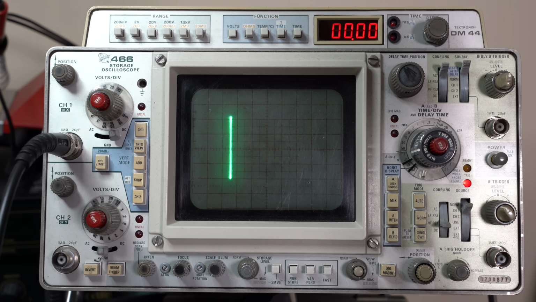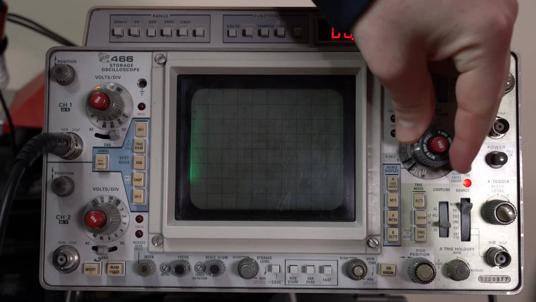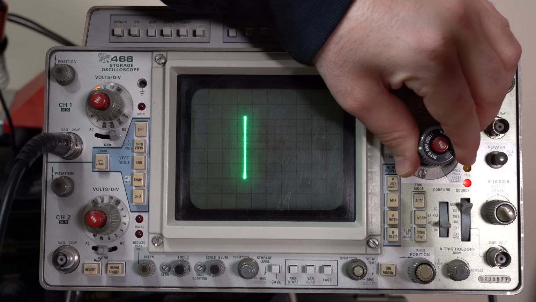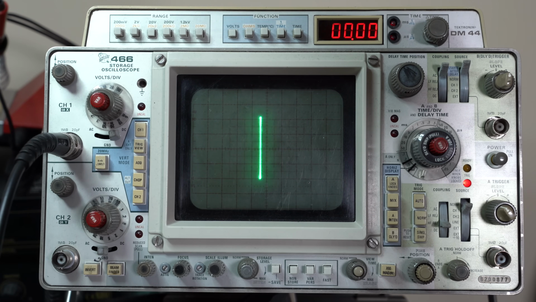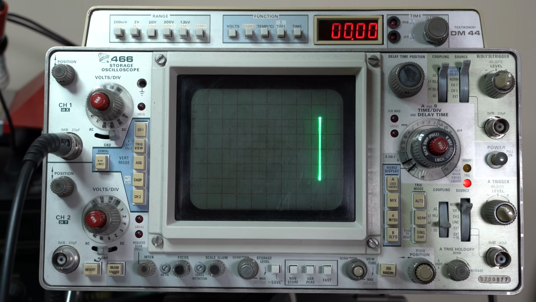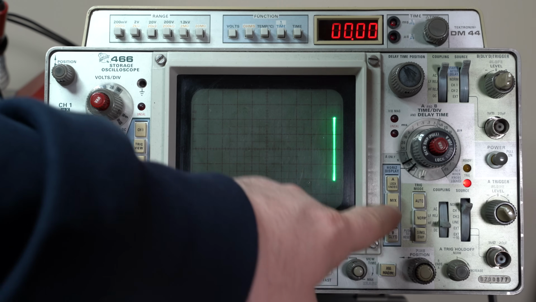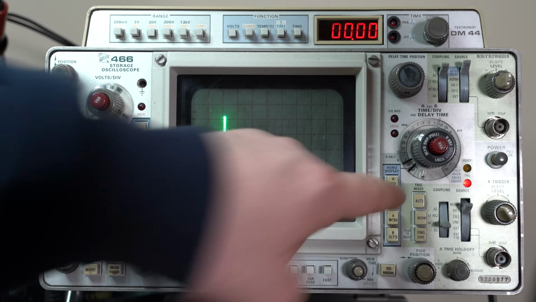So let's enable the B time base and see how it works. To do this on a Tektronix scope you have to pull this knob, and now it says the secondary time base, while leaving the first time base at the initial setting, of course. As you can see, for now nothing happens, and that's because we also have to enable it. We can enable it in multiple modes, and we could start with the mix mode.